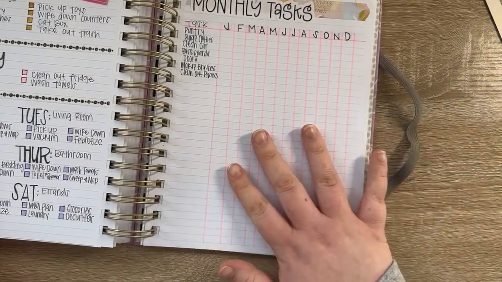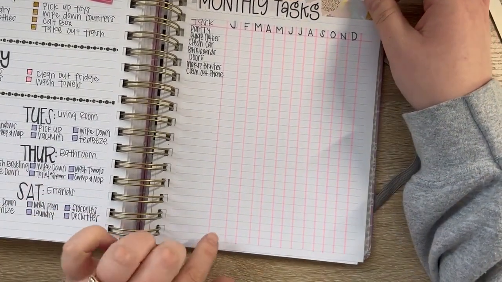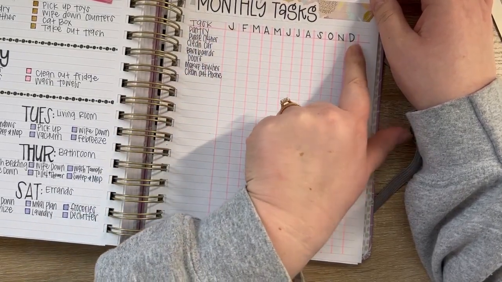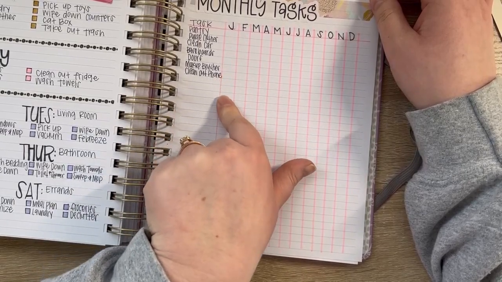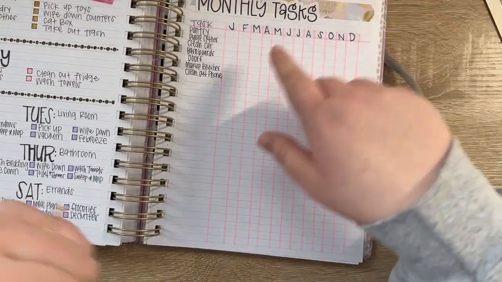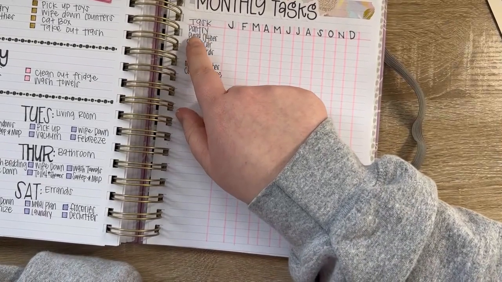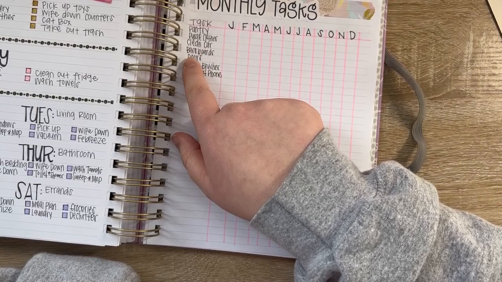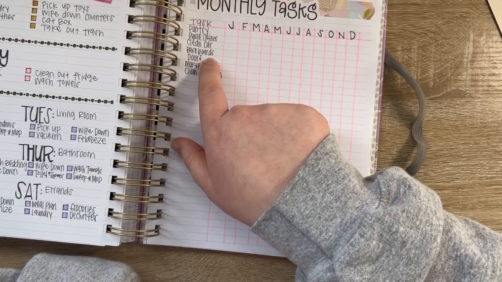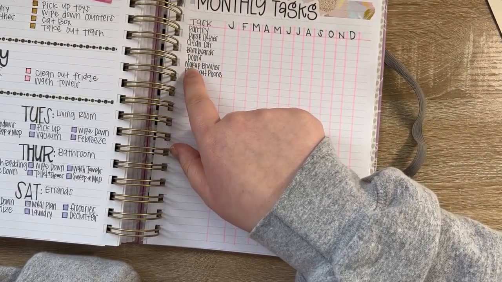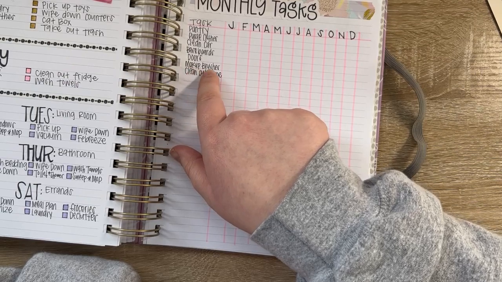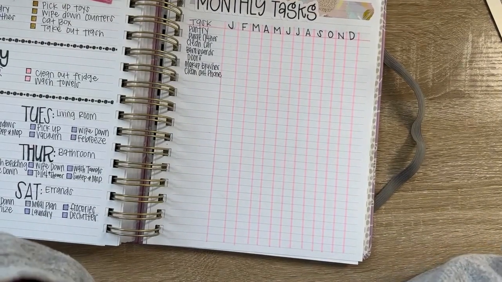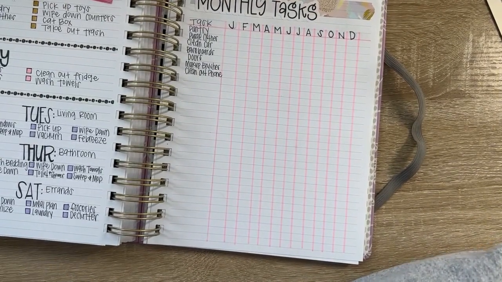And then off to the next page, I have my monthly tasks. So I have the tasks on this side and then the month up here, and then I'll be able to check them off. And so for these ones, I have like cleaning out our pantry, purging clothes, making sure our cars get cleaned inside and out, washing and wiping down baseboards, cleaning our doors, washing my makeup brushes, and cleaning out my phone, meaning like purging through text messages, pictures, apps, all of that stuff.